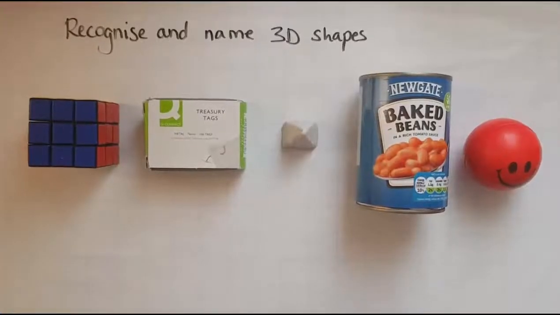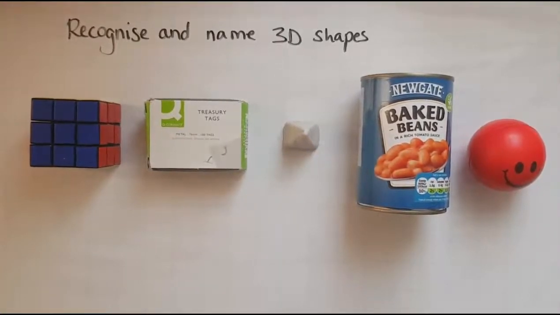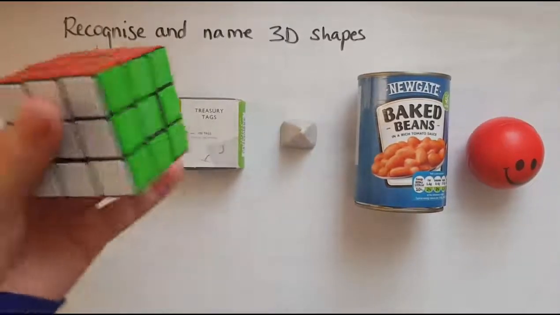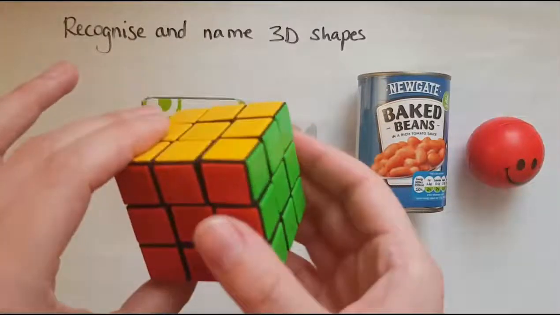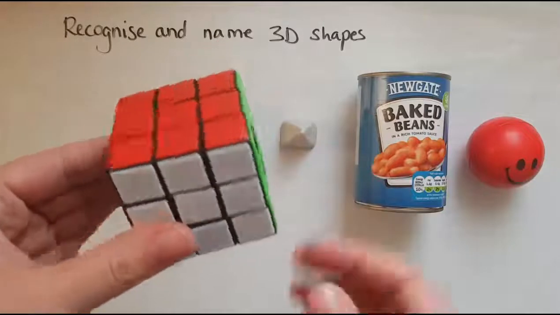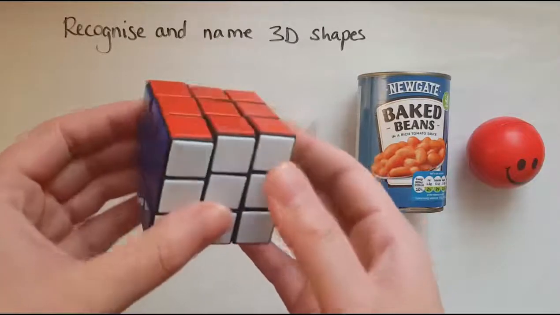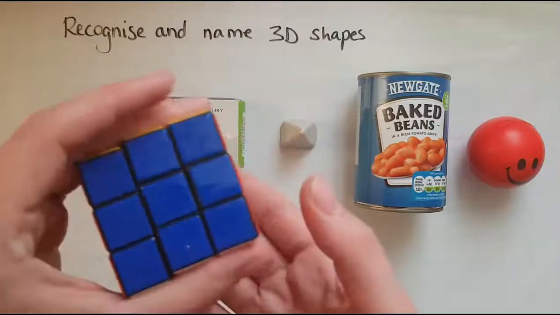In this video, we'll learn to recognize and name 3D shapes. At Entry 1, we looked at one 3D shape, which looked like this. And we call that a cube. So this is a Rubik's cube, and the name of the shape is actually a cube.